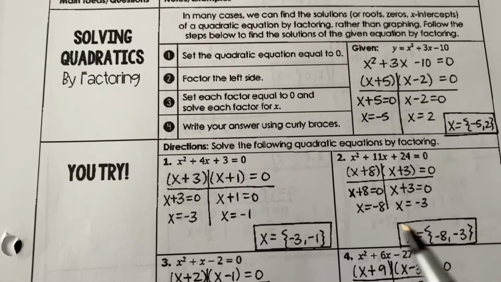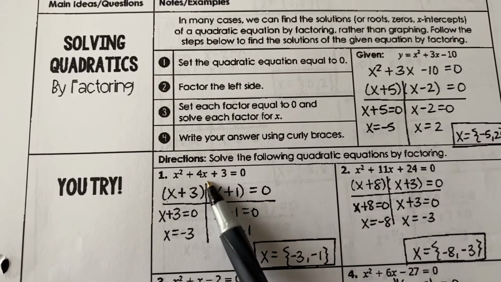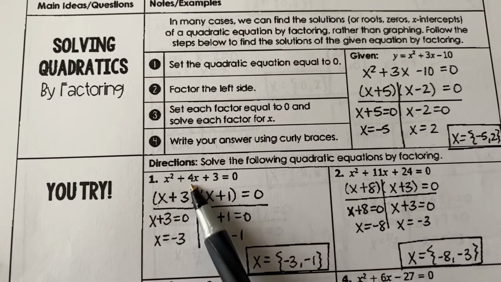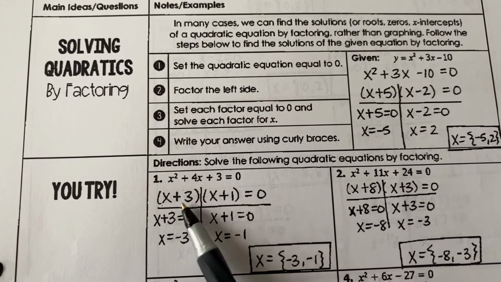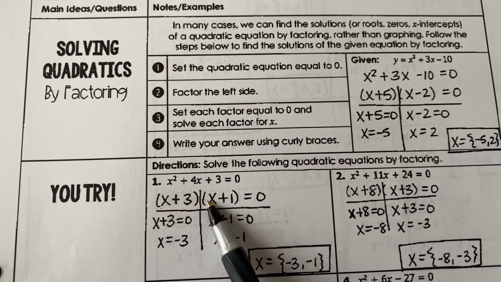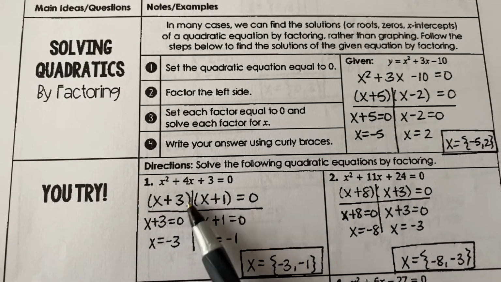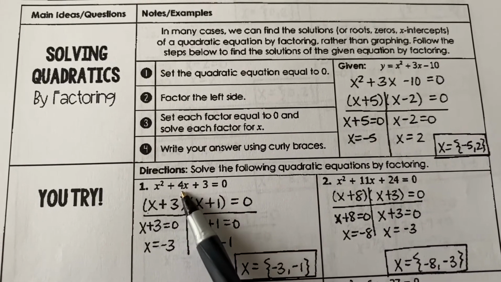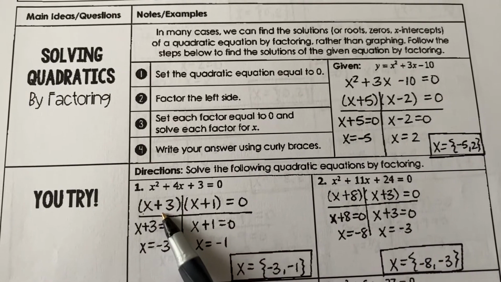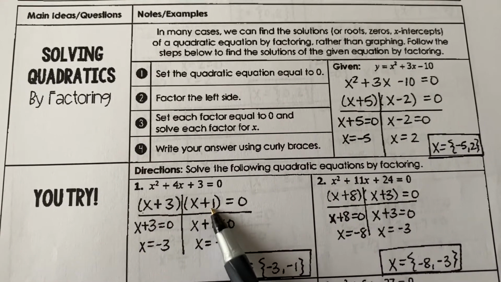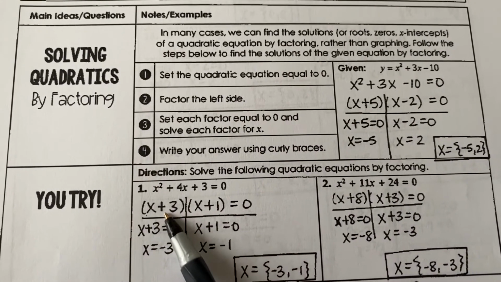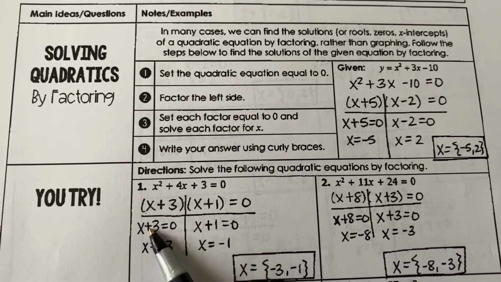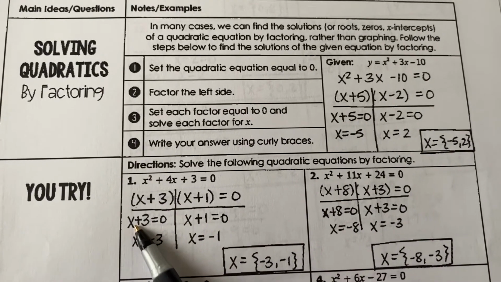So as we start on this first page, again, let's take a look at this one. You're going to factor, this again is guess and check. It ends up being x times x for the x squared, and 3 times 1 for the 3, and you're trying to get a positive 4 in the middle, so it ends up being a positive 3 and a positive 1. So then you're going to take each parenthesis and set it equal to 0. This is how you find the zeros.